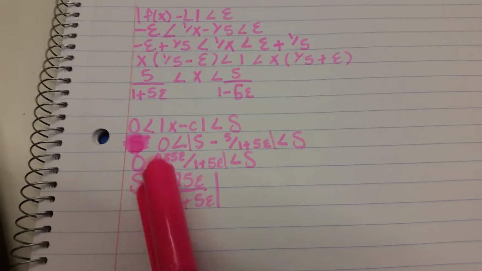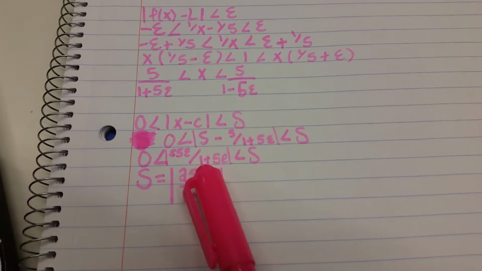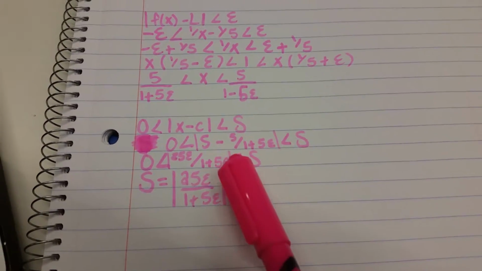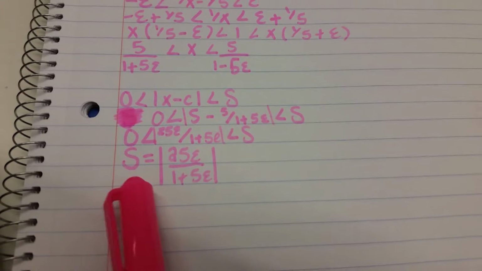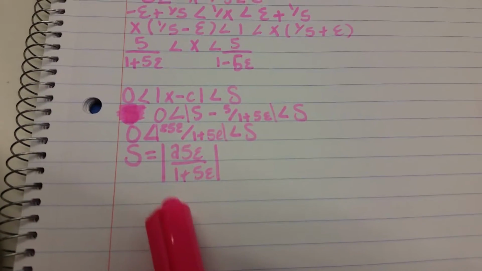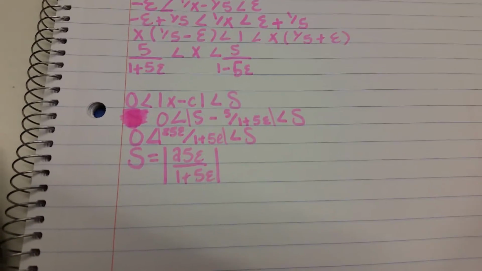Simplifying, we can recognize that 0 must be less than the absolute value of 25 epsilon over 1 plus 5 epsilon, which is less than delta. And finally, we can conclude that delta must equal the absolute value of 25 epsilon divided by 1 plus 5 times epsilon.